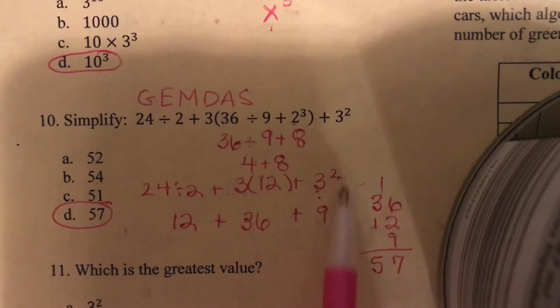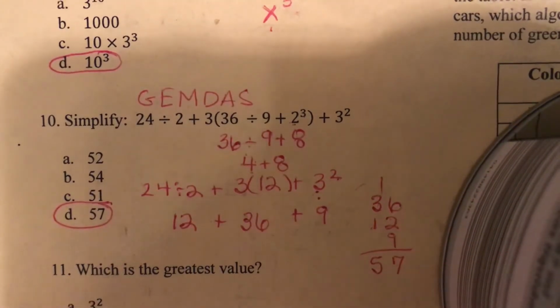Then I did 3 to the second, which was 9. 24 divided by 2 was 12. So I had 12 plus 36 plus 9, which gave me 57.